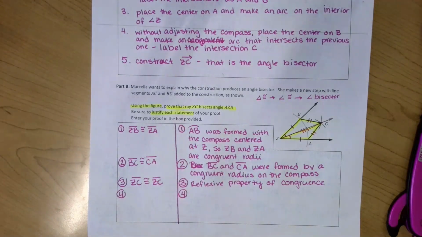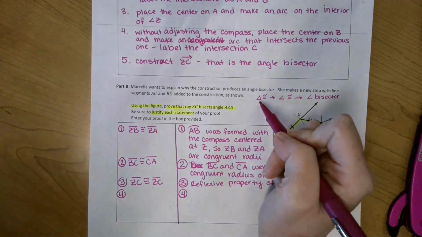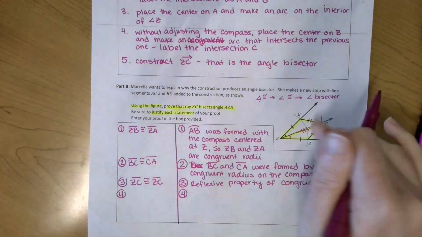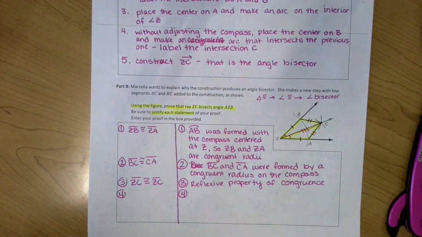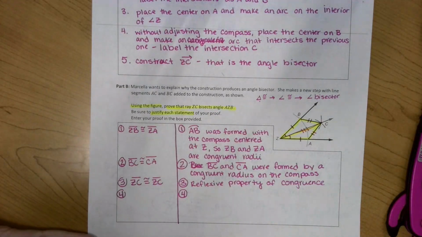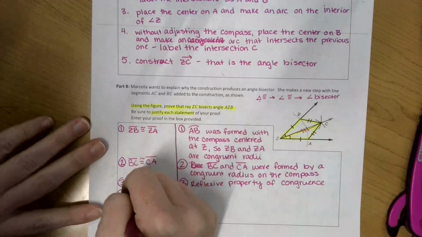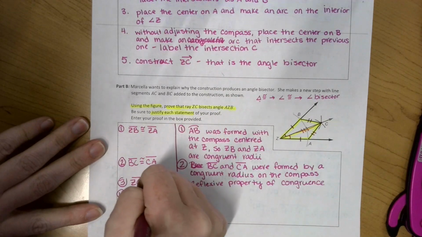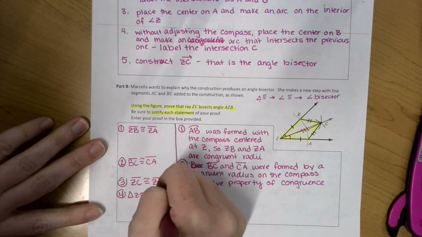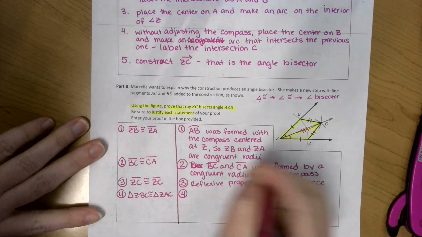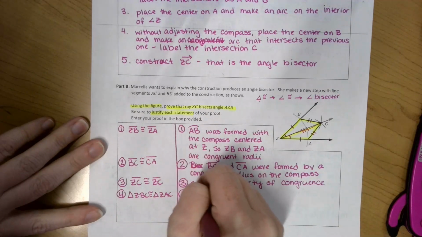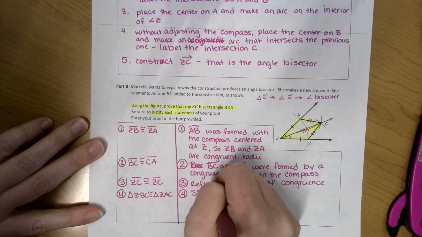Number 4, we have two congruent triangles. Okay, we proved that 3 sides were congruent. So now we can prove that our triangles are congruent. So triangle ZBC is congruent to triangle ZAC by side, side, side triangle congruence.